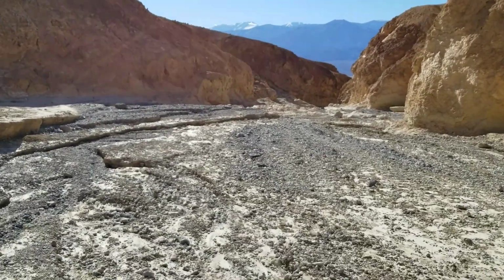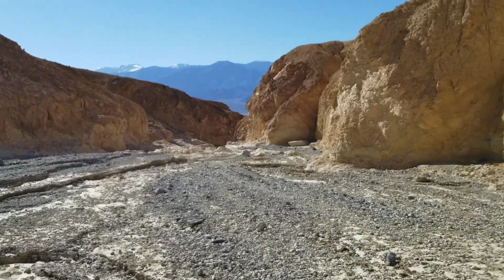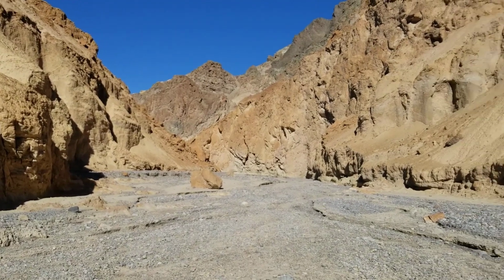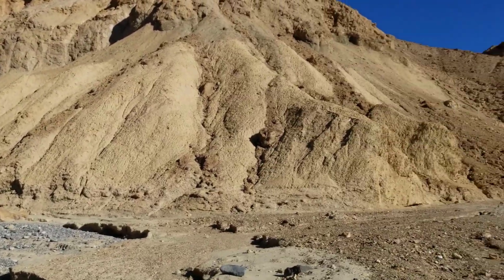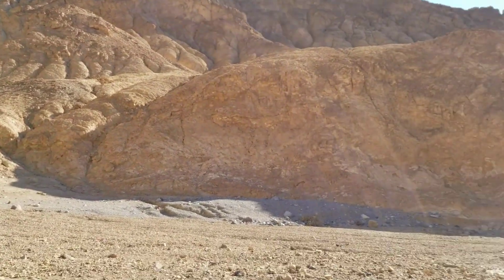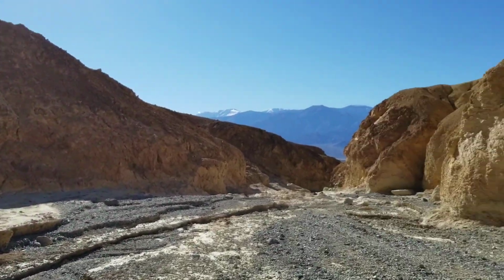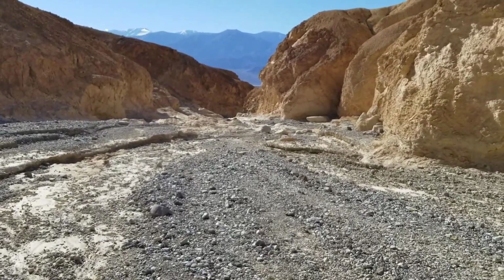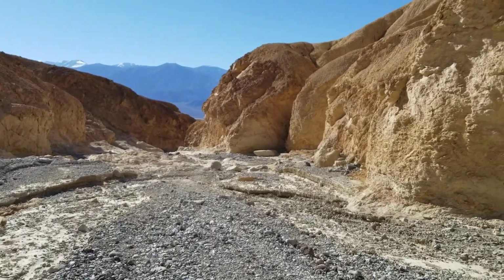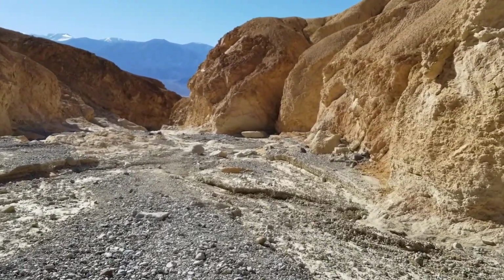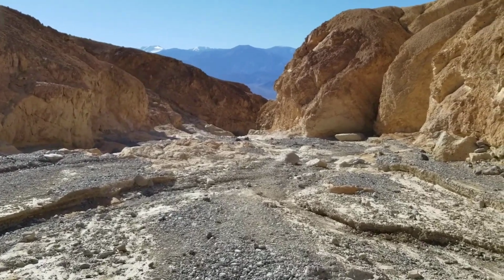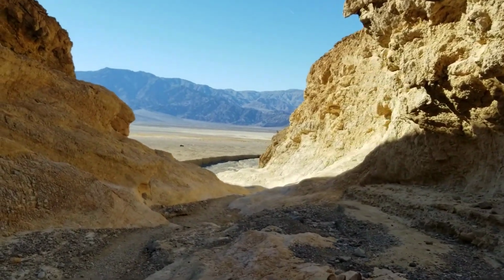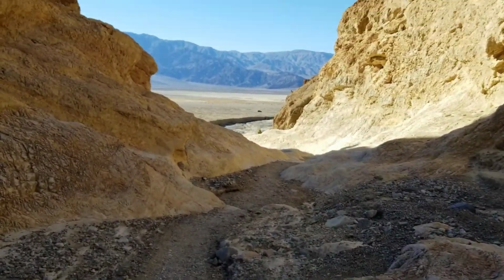Okay, canyon is opening up. Lower end of Gower Gulch. Just a quick look around. Here's looking up Gower Gulch. And we're beginning to see the Panamint Mountain Range, the other side of Death Valley. And anytime now, we should be coming out of the opening of Gower Gulch. Let's take a look. And sure enough, here we are, coming out the opening of Gower Gulch.